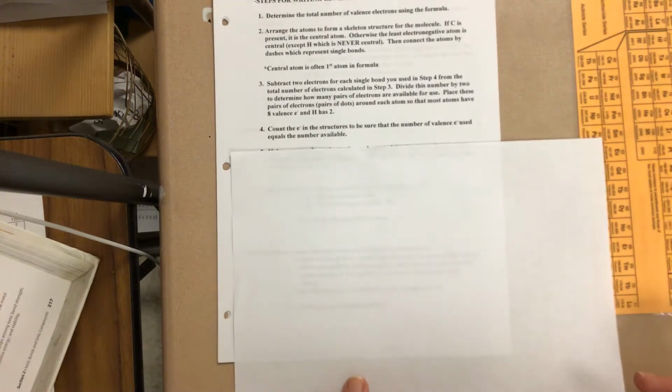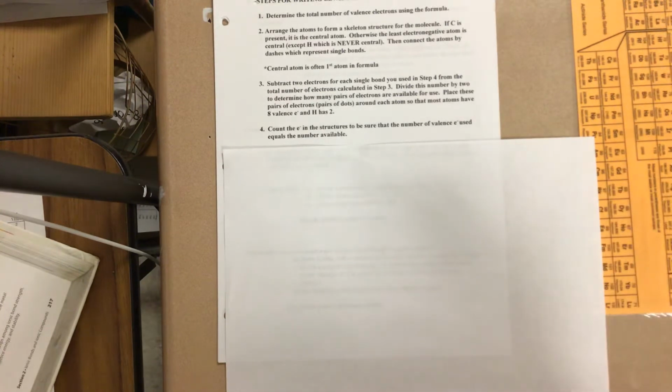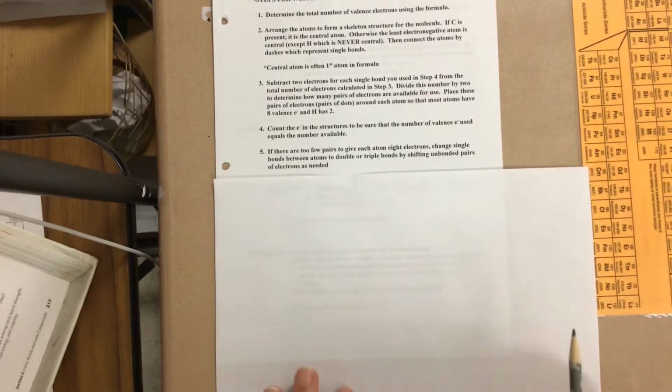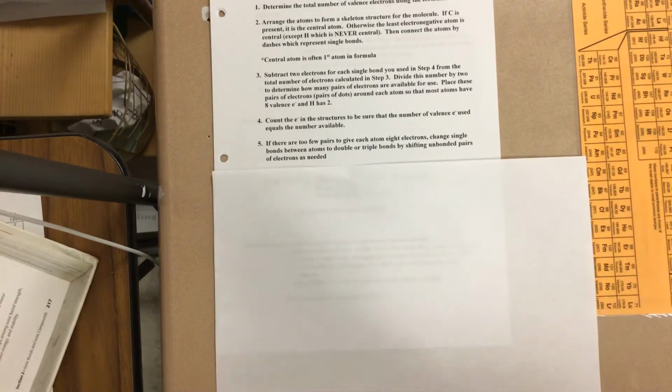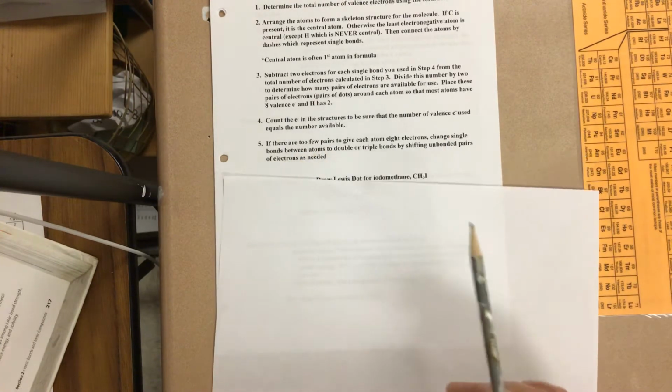Count the electrons in the structures to be sure that the number of valence electrons used equals the number available. So you never want to have extra electrons that you've pulled in that you cannot account for. If there are too few pairs to give each atom the 8 electrons that they need, change single bonds between atoms to double or triple bonds by shifting unbonded pairs of electrons as needed. So we'll talk about this when we get into double and triple bonds.